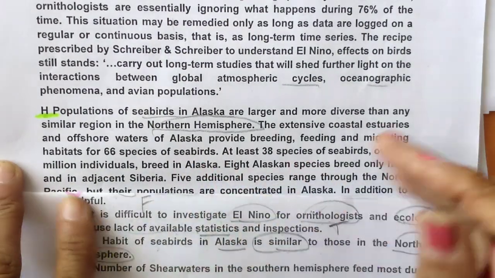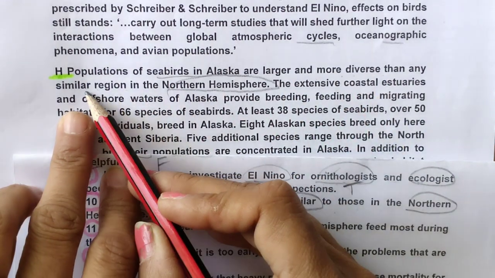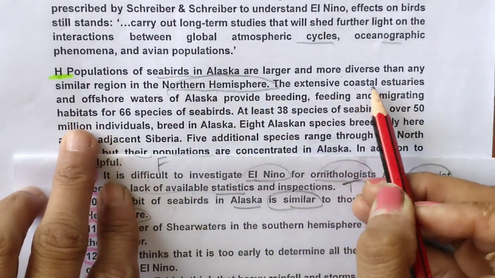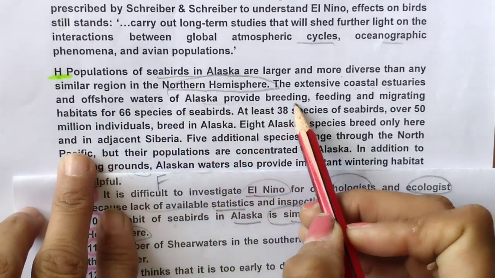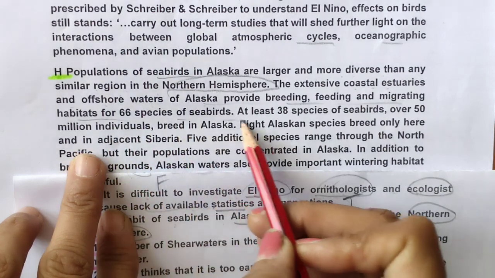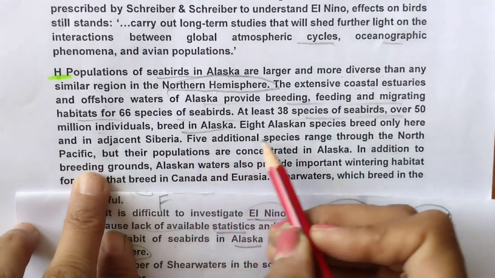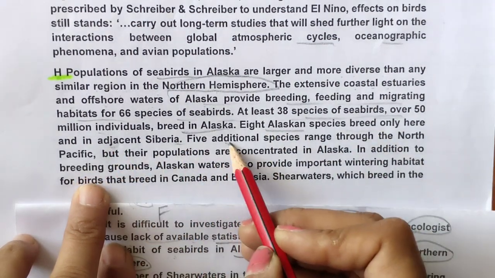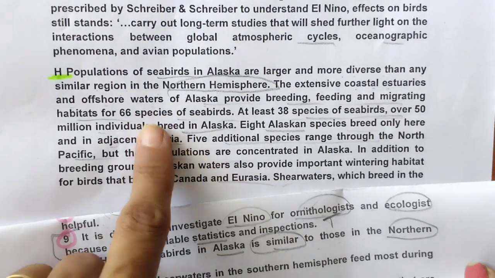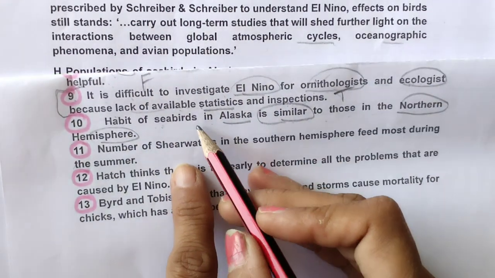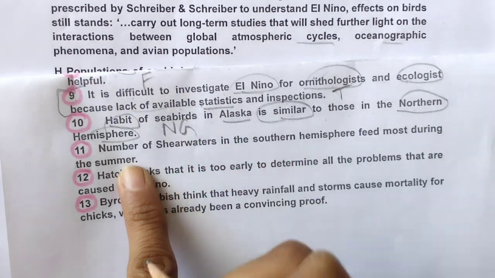Okay, so here we have to read: population of seabirds in Alaska are larger and more diverse than any other similar region in the northern hemisphere. The extensive coastal estuaries and offshore waters of Alaska provide breeding and feeding habitat for at least species of seabirds. Over Alaskan species breed only 5 additional species. North Pacific, no, they are not talking anything like habit kind of thing and similar to those, so I will just mark it not given.